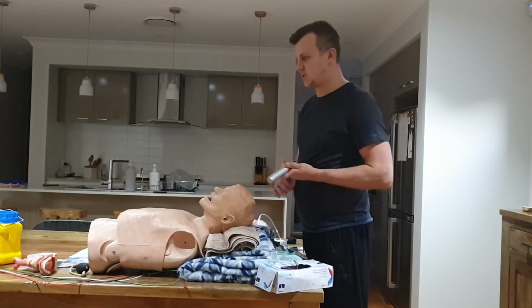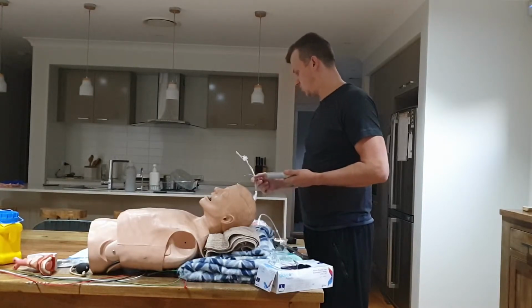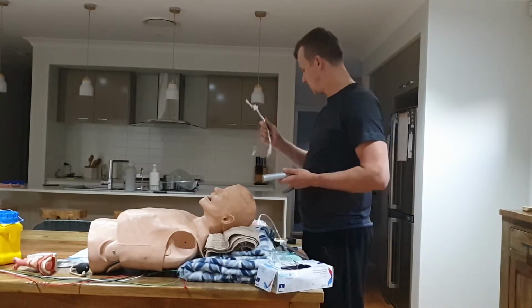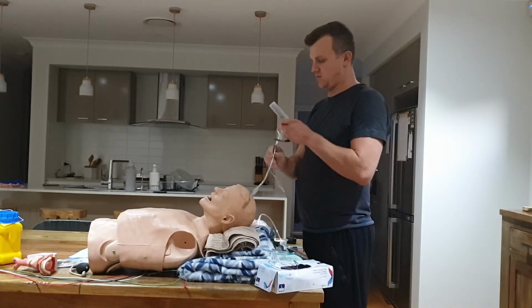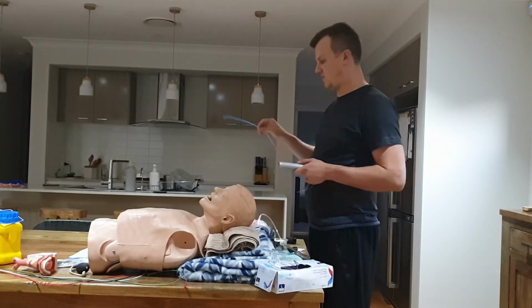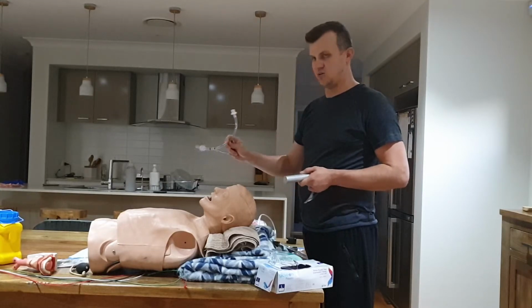So you'll normally have an assistant doing this. There's a couple of different methods we can use to insert a tube. We've got the stylet placed inside of an ET tube, which you can pass through and then pull the stylet out. You could use a bougie as well, feed that in first, and then feed the tube over the top. And also you can just insert the tube itself.